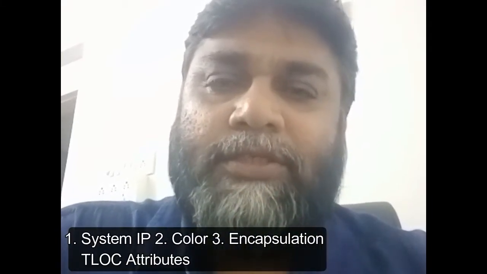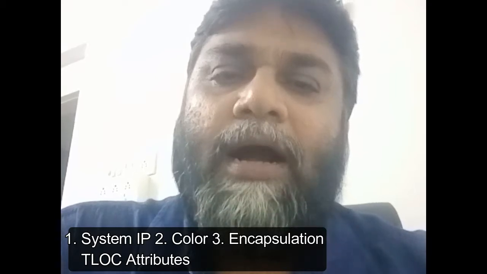So once the reachability is completed between the controllers, vSmart and the vEdge, the TLOC attributes are advertised to vSmart. Every edge router has a local TLOC attribute consisting of 3 or more components, that is system IP, color and encapsulation.